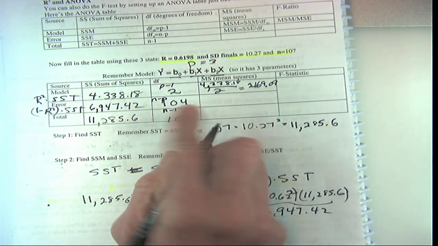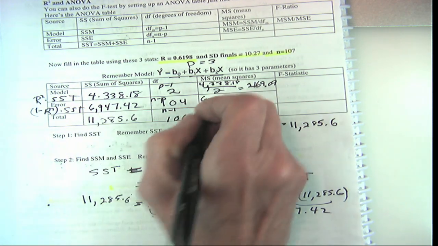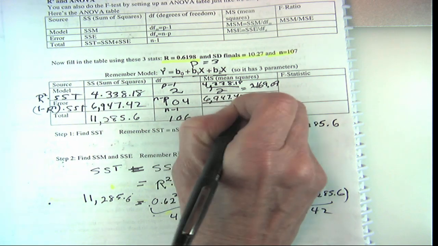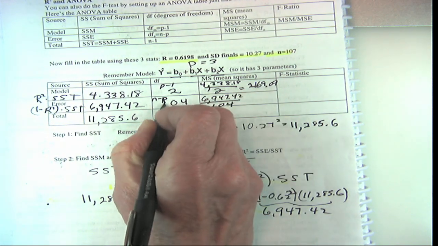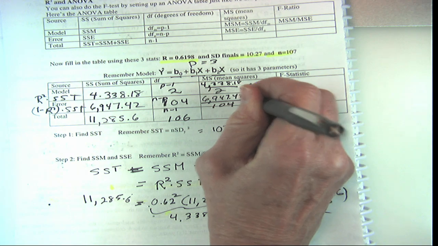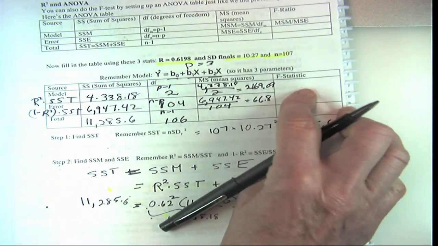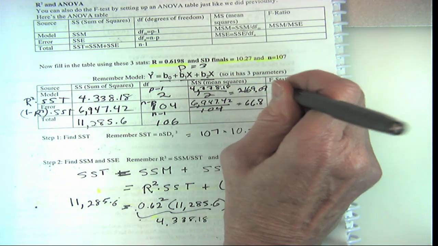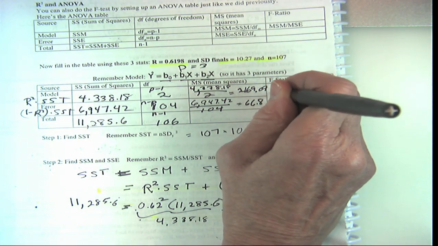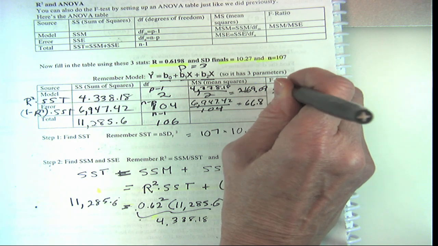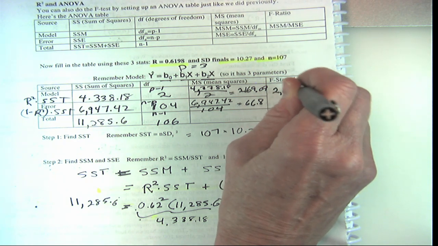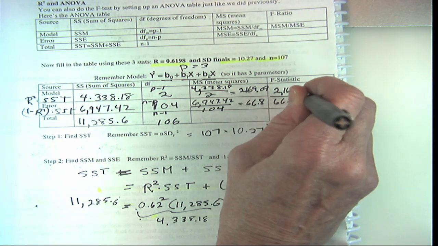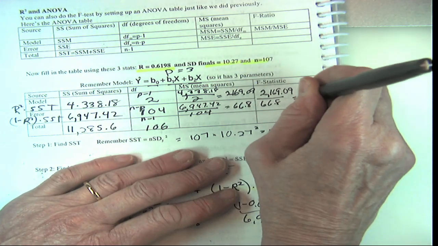And then for this one, sum of squares error. So that's divided by its degrees of freedom, 104. And I got 66.8. And then F is just the ratio of those two. So we should get exactly what we got before. It's a long way to go about doing this once you know r squared. And you'll get exactly the same thing.